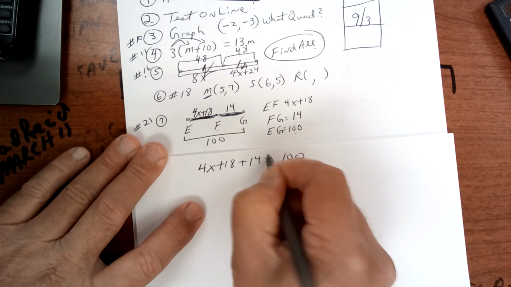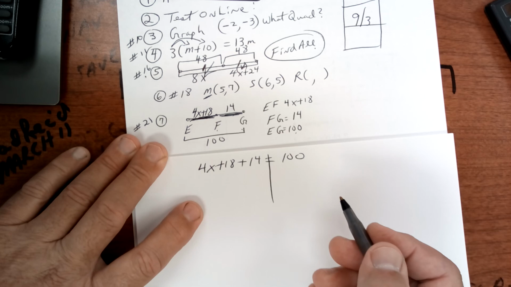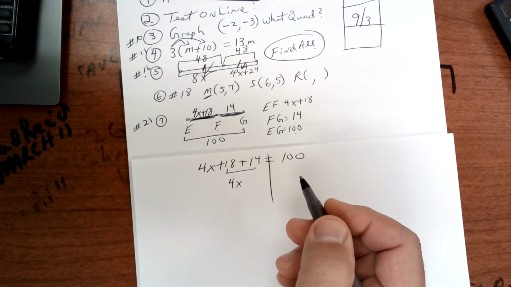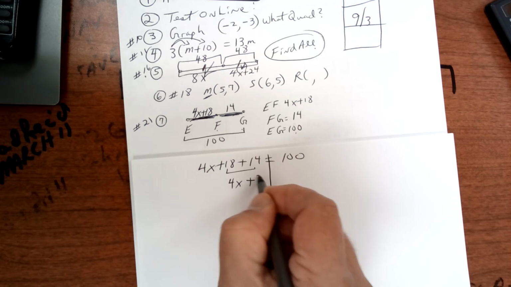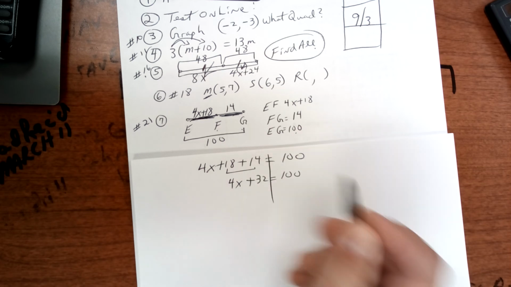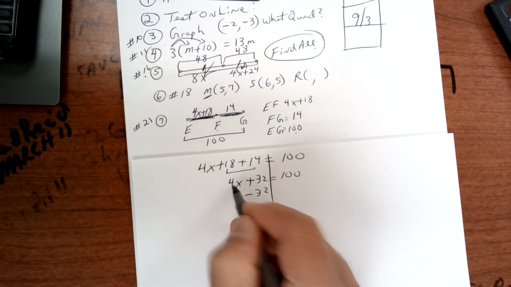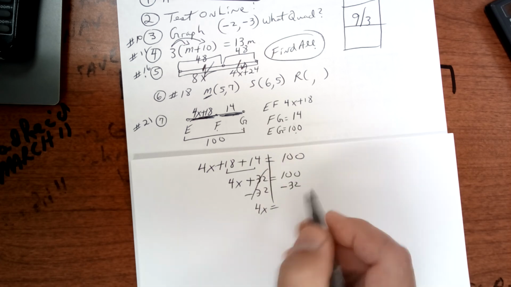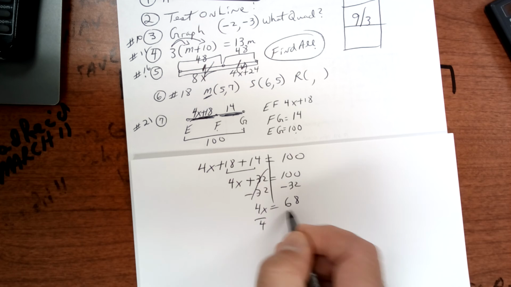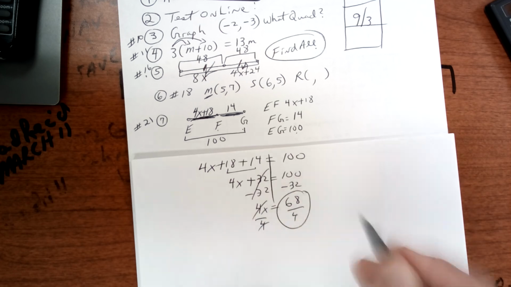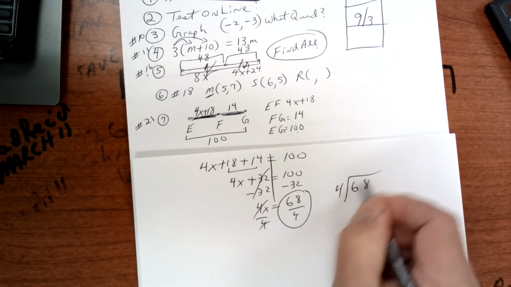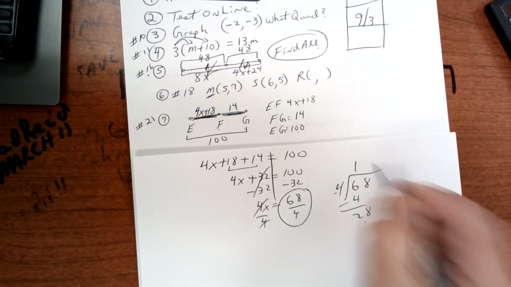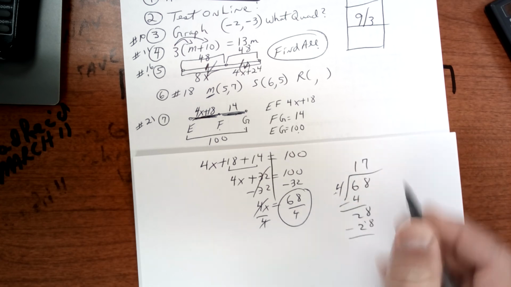Now you got to work that out. Let me think about this. So you're going to get 4x, you're going to add up these two numbers, and I think that's going to be 32. Check it on your calculator. So plus 32 is equal to 100. You're going to subtract 32 and divide by 4. When you do, you're going to get 4x is equal to 68, and then you're going to divide by 4, and you can use your calculator on that. 4 goes into 68, 4 goes into 6 once, that's 2 left over, and 4 times 7 is 28, and I think that works, so it's going to be 17.